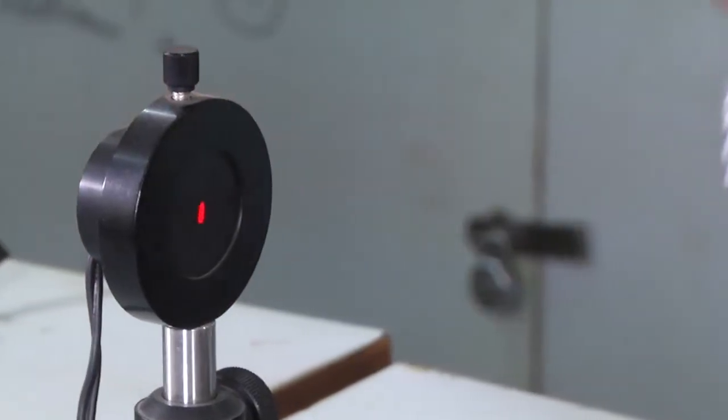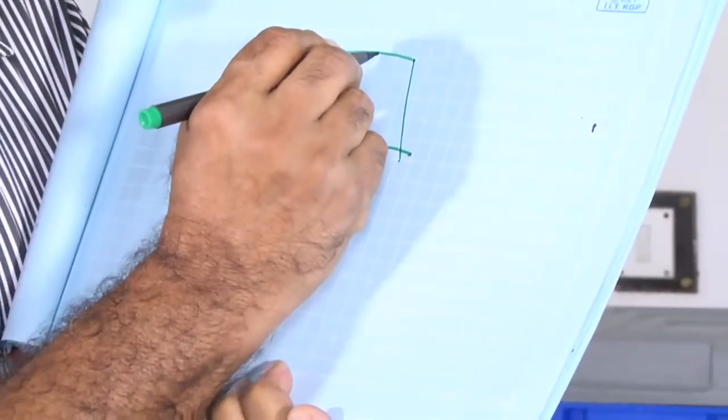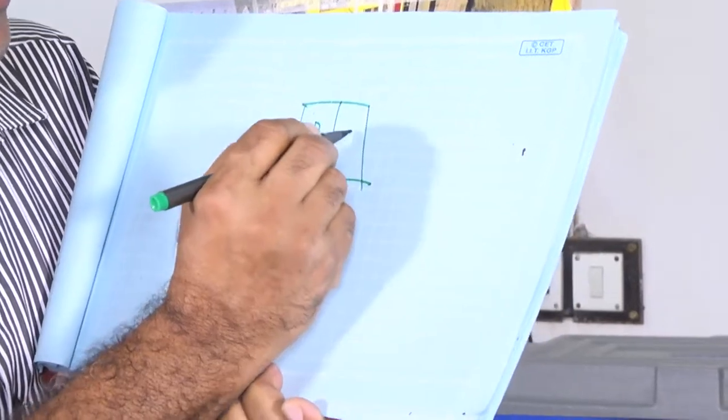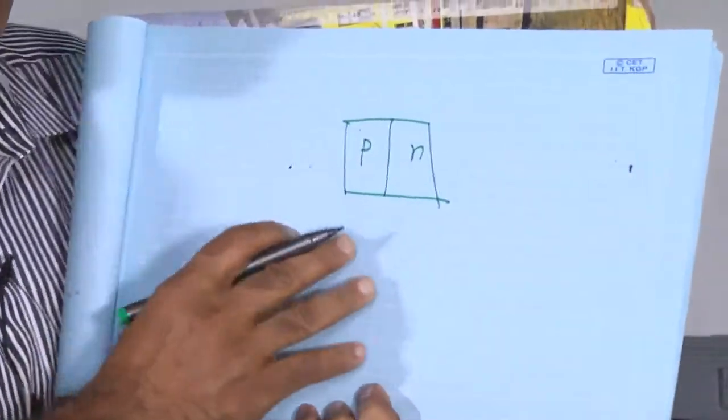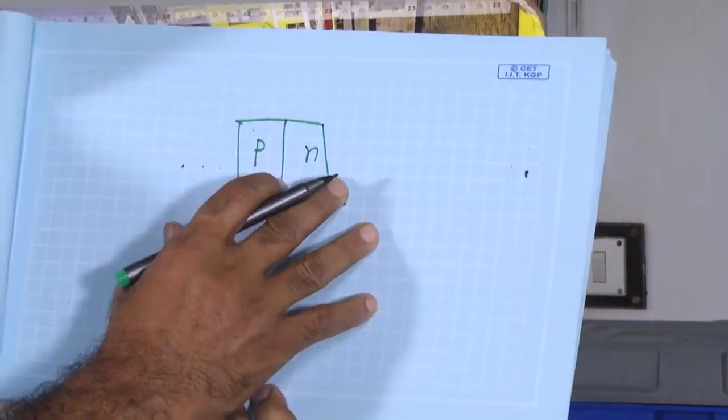I can explain the principle of this photodiode. You know the diode, the PN junction. This is P and this is N. PN junction diode.